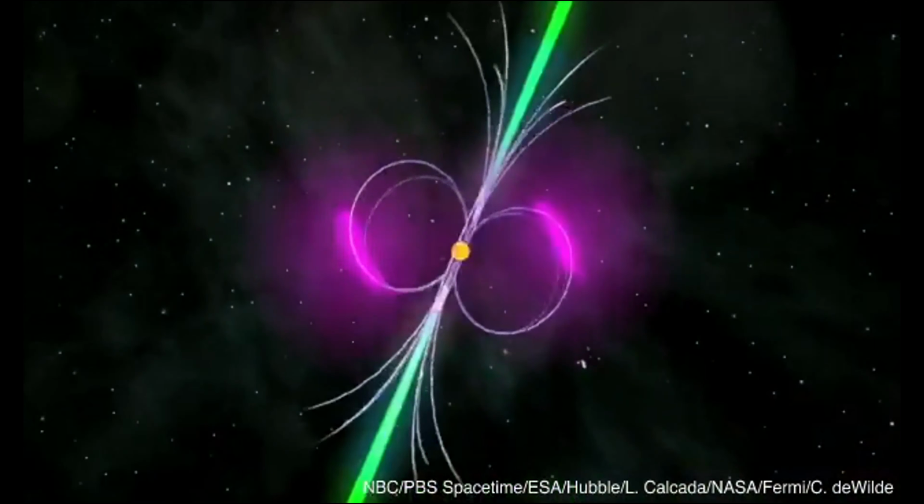This pulse on the bottom panel is a cross-section of the pulsar's beam. And so the shape of the pulse gives us information about the shape of the beam. Now, every pulsar has a different shaped beam. So these pulses are like a unique fingerprint of each pulsar.